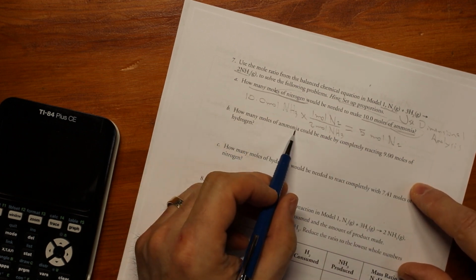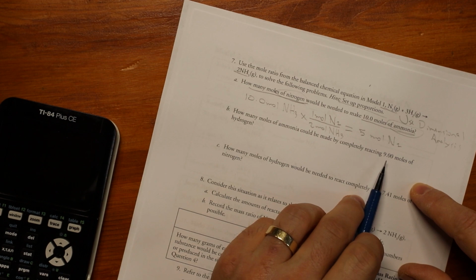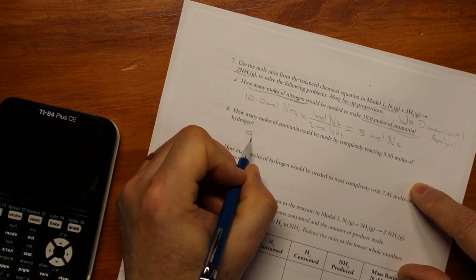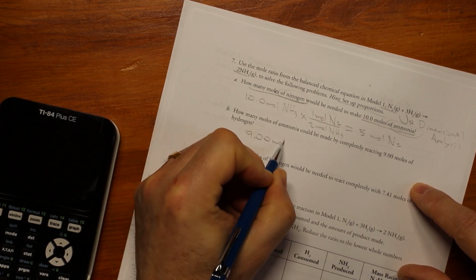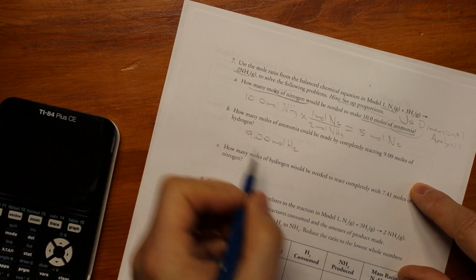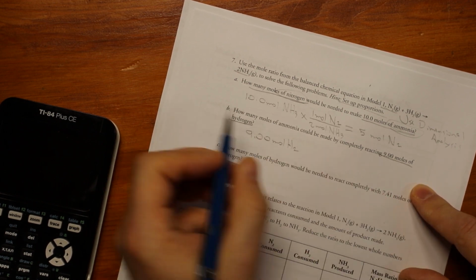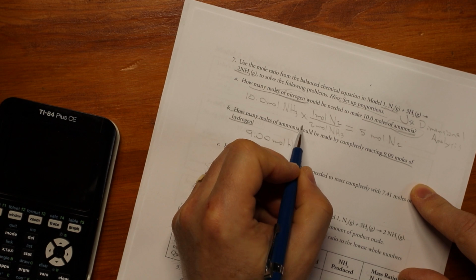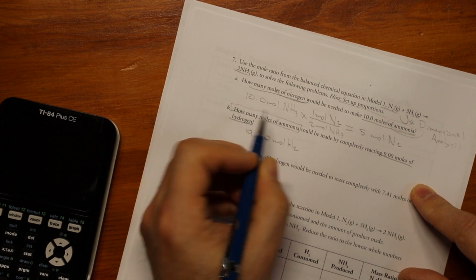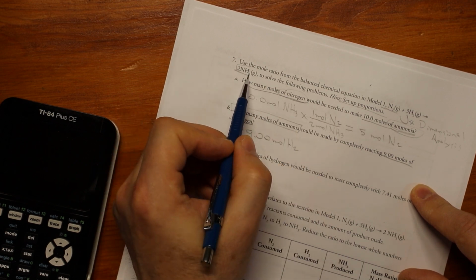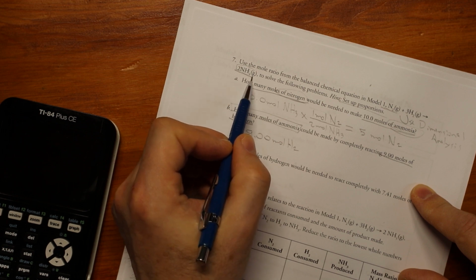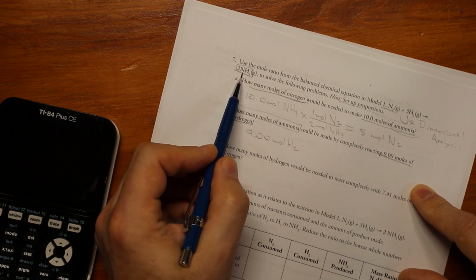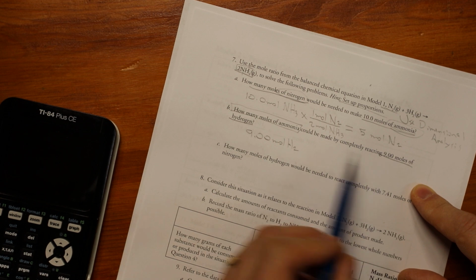How many moles of ammonia can be made by completely reacting 9 moles of hydrogen? Well, I start with 9 moles of hydrogen, that's what I'm given. Here's my question, how many moles of ammonia? So I want ammonia, include the 3 there, my ammonia to hydrogen.